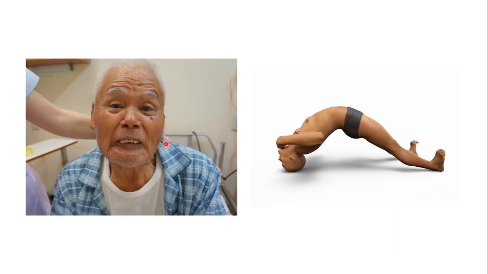This here is the lockjaw or risus sardonicus. The patient looks like he has a sort of a smile on his face. And the opisthotonus is the excessive arching of the back due to excessive spasm of the back muscles.